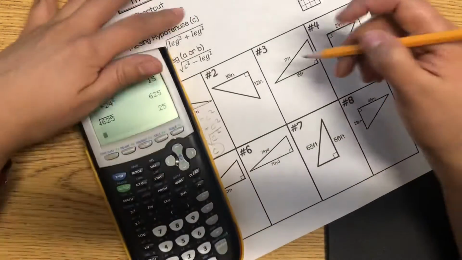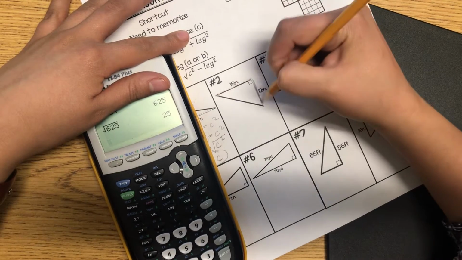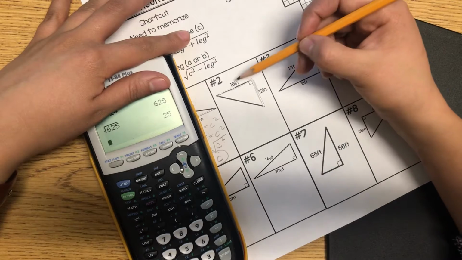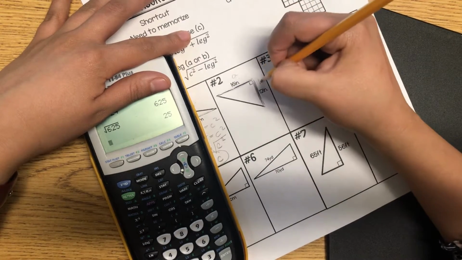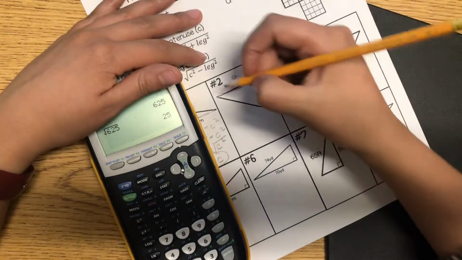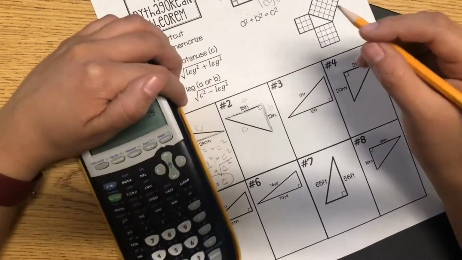If I look at number 2, look for your capital L. Sometimes it's upside down. Okay. Now I see that the capital L has 16 and 12. That means these are my legs. This is A, this is B. Or this is A, this is B. It doesn't matter which one. All I know, though, is that this is C, and C is the hypotenuse, which is missing.